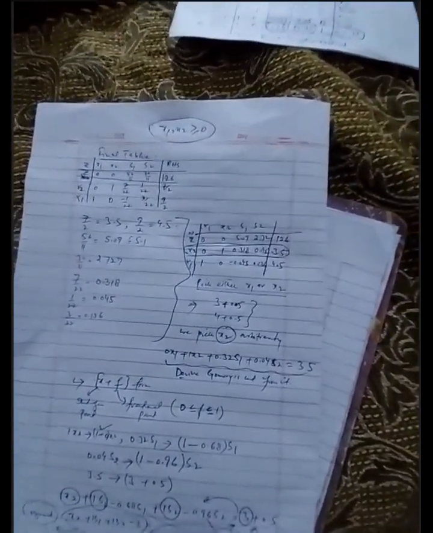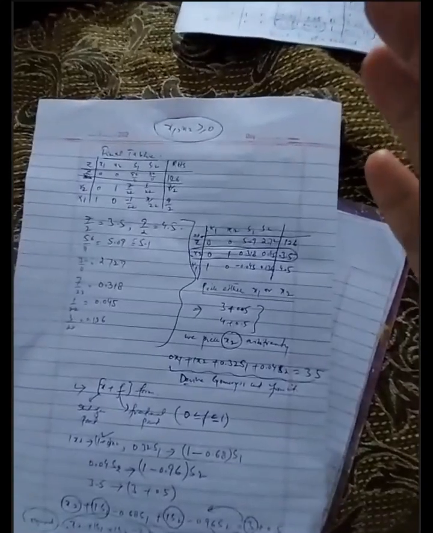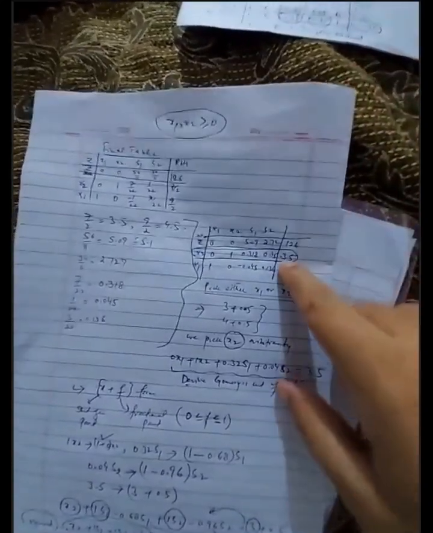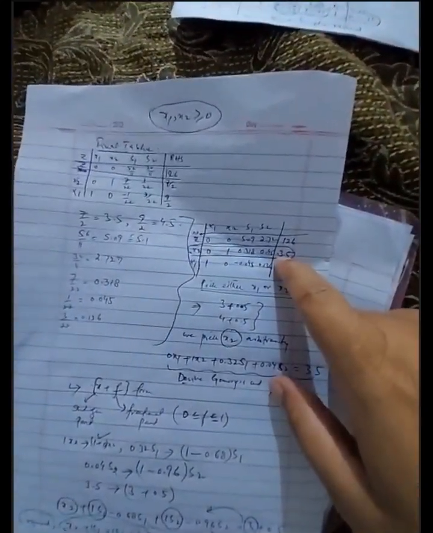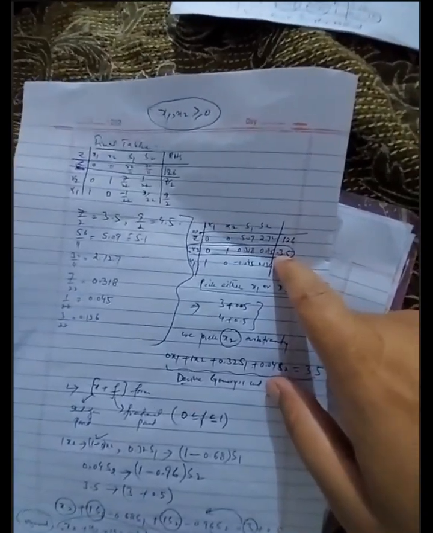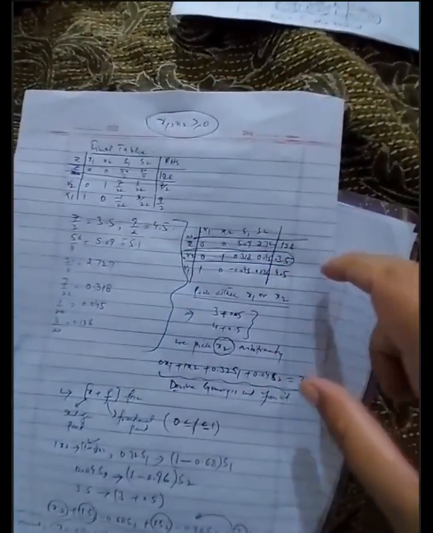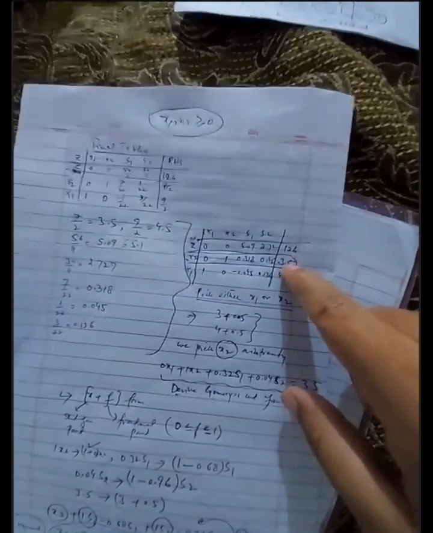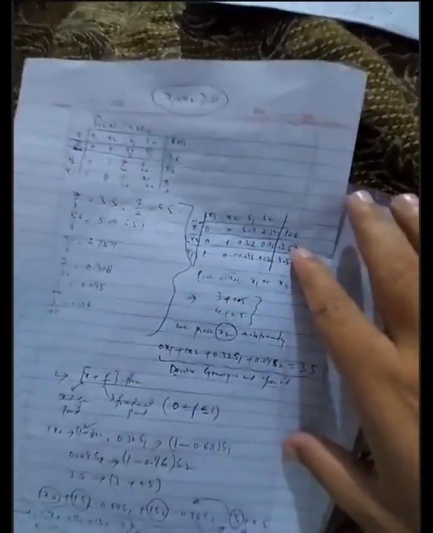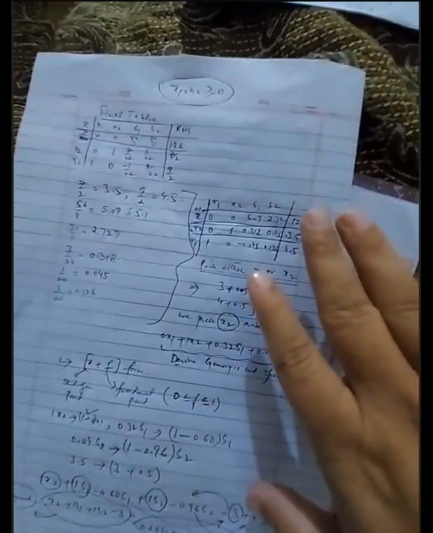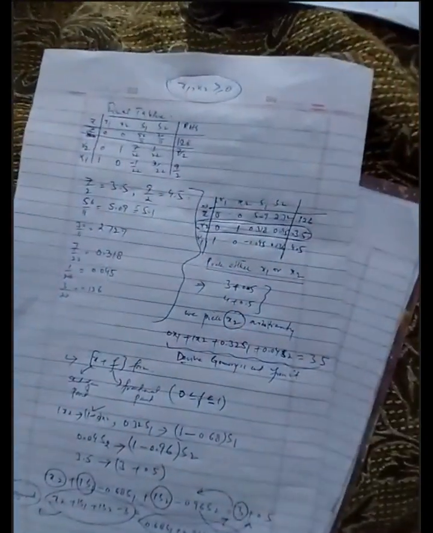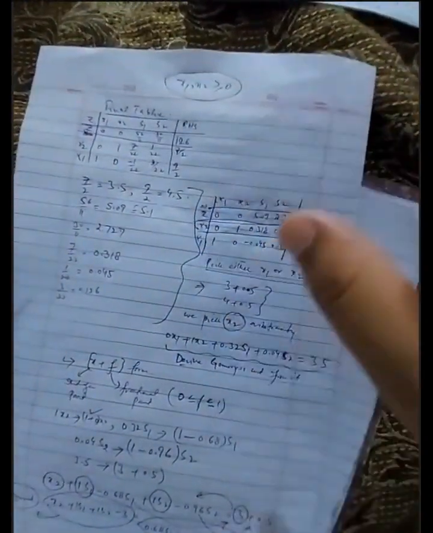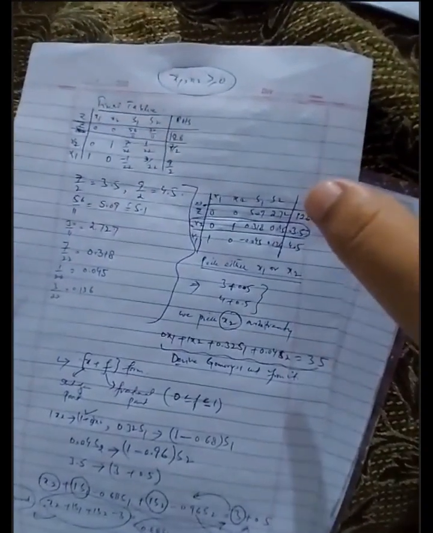Because the integer is fixed, it will get us some value, like it will be either 4 or 3. So we need to investigate the fractional part of it. Now we can pick either x1 or x2. So I pick x2 over here. We can also pick x1, that's not a problem.